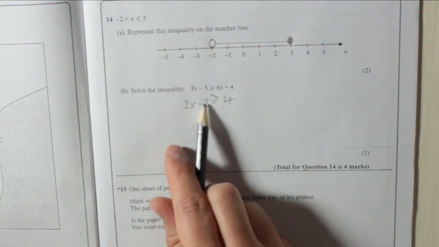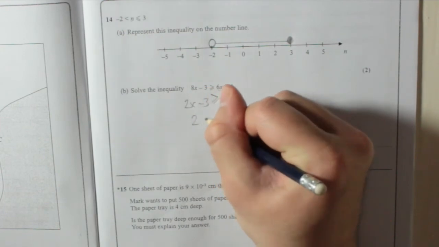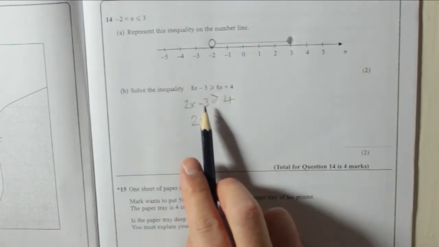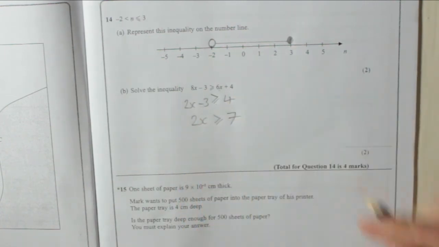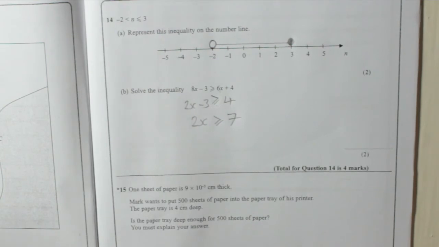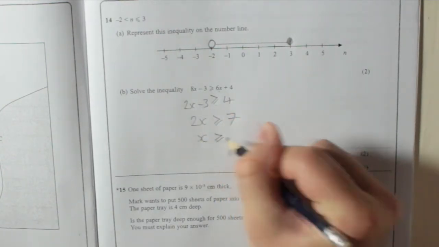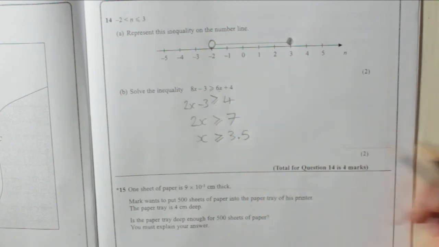So we're going to get rid of the minus 3 by adding 3. So that'll leave us with 2x, which is greater than or equal to. Now, because you've added 3 on this side, you've got to add 3 to this side, so that gives you 7. 2x is greater than or equal to 7, which means x is greater than or equal to half of 7, which is 3.5.